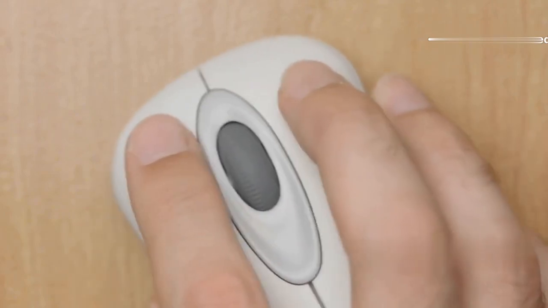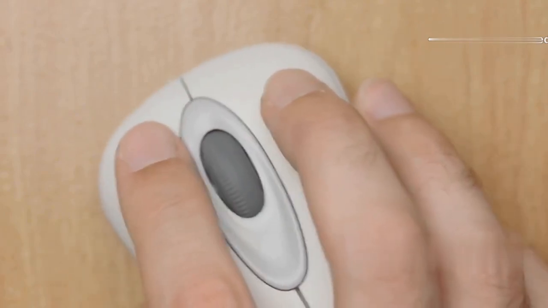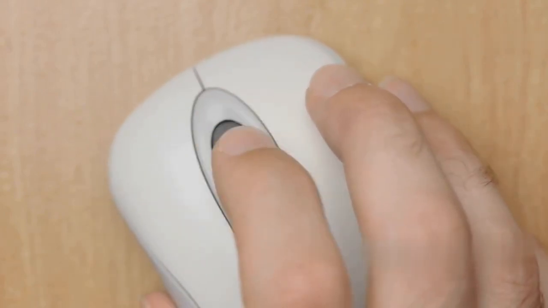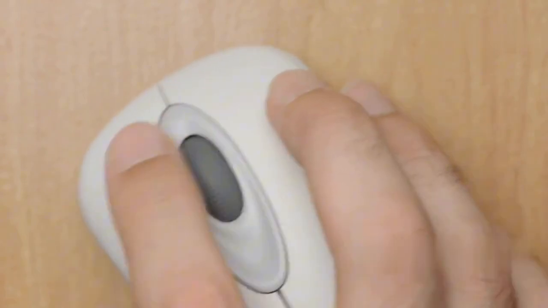Right-clicking brings up a menu of extra options like Open, Copy, or Delete. This menu changes depending on what you click, giving you quick access to useful tools and shortcuts. The scroll wheel lets you move up and down long pages easily. Just roll it forward or backward to quickly scan through documents, web pages, or lists without dragging the scroll bar. Try moving, clicking, double-clicking, and right-clicking on icons to get comfortable. The more you experiment, the more confident you'll become with each action. The mouse is your main tool for navigating and interacting with your computer.